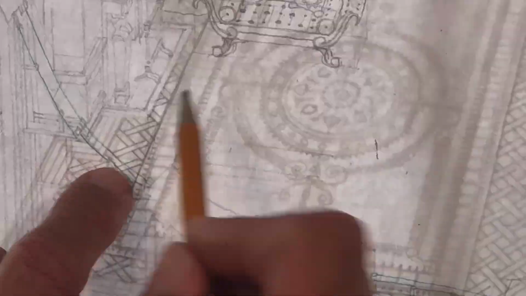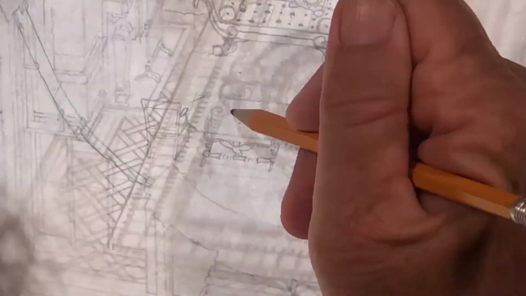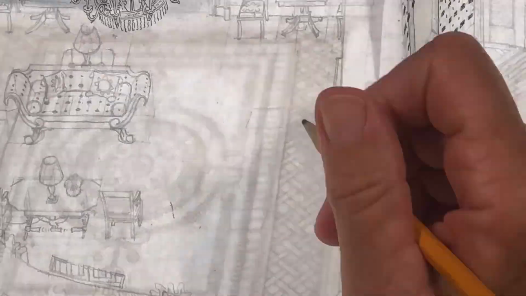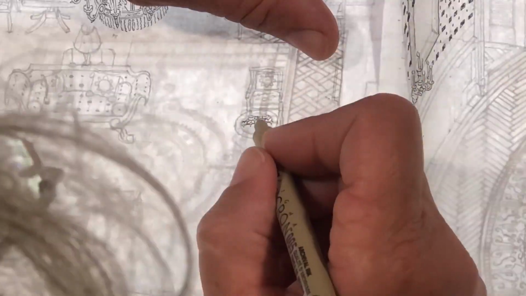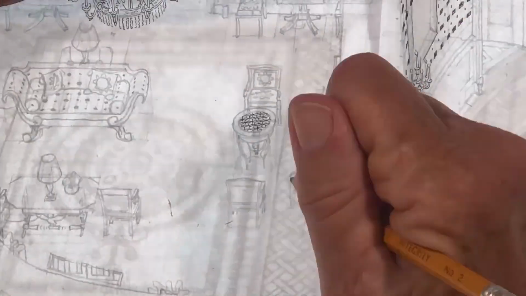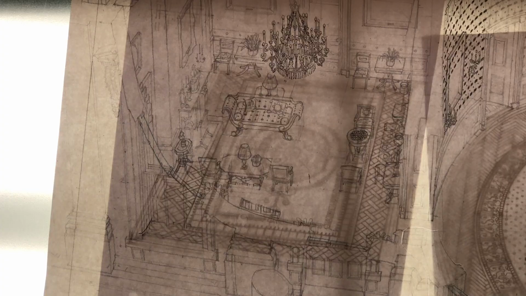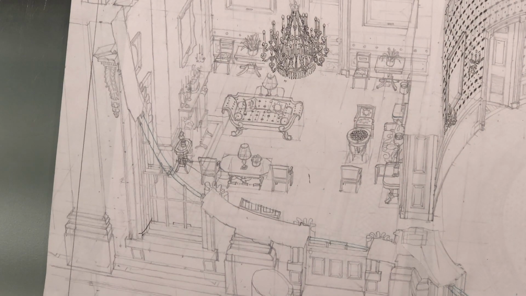This has a lot of interesting features to it. And then there's the group on the east side of the room with this marquetry tabletop. I can tell that that's going to be a lot of fun when it comes time to coloring it in. So that's it for the Red Room. One down, two more to go.